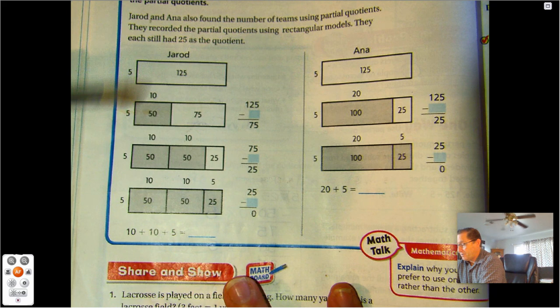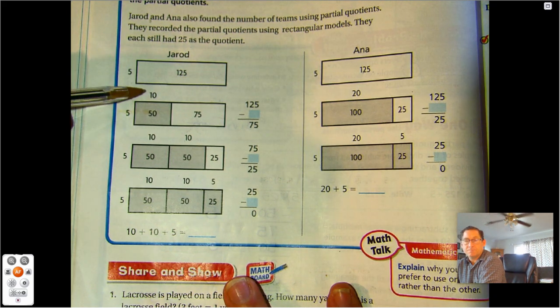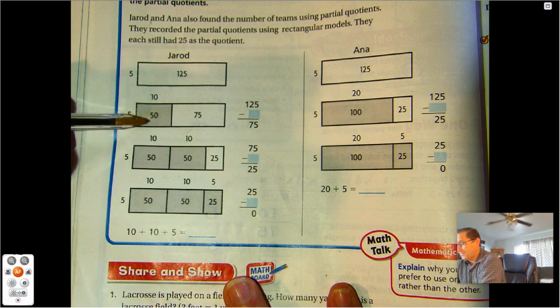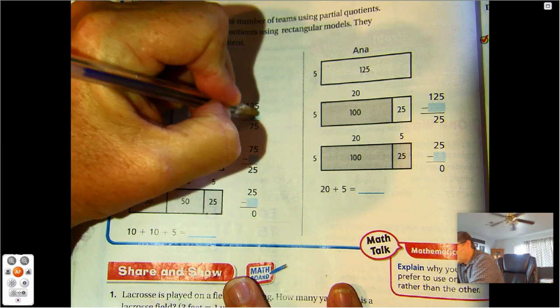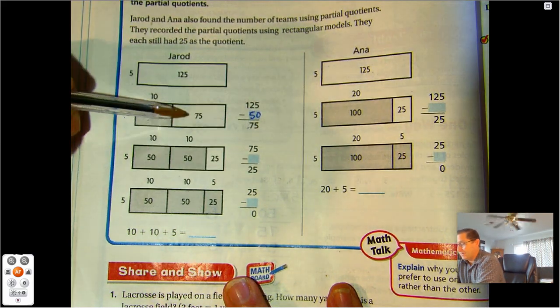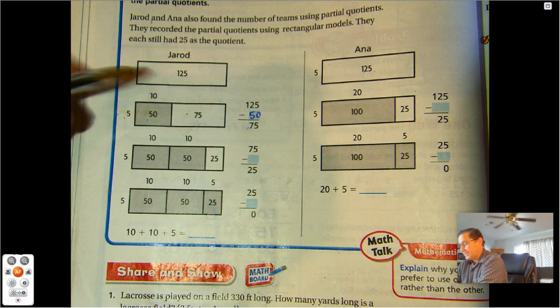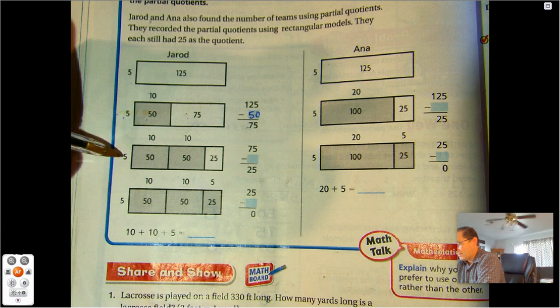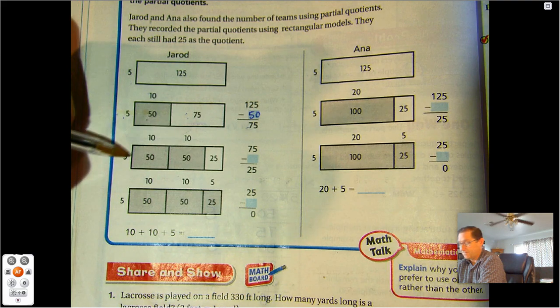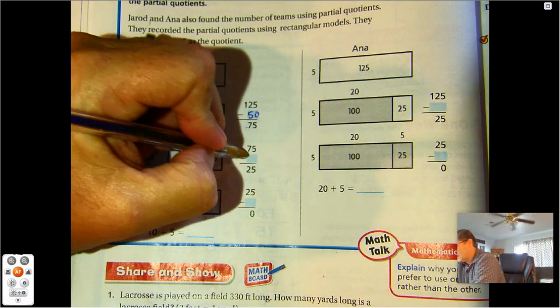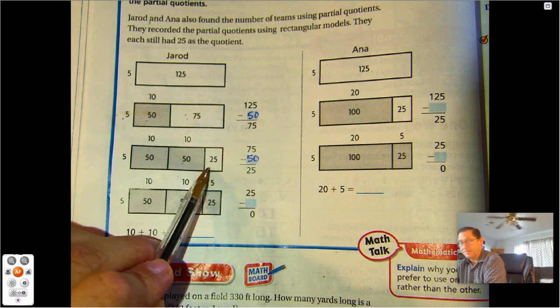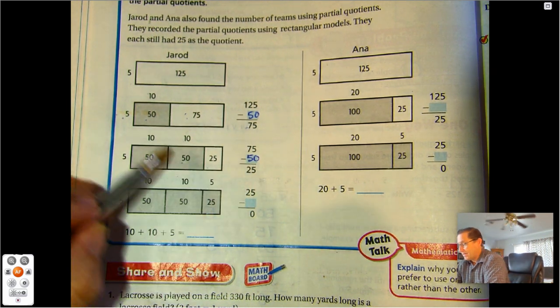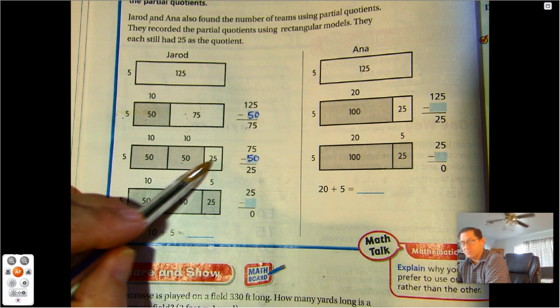So in Jared's case, he said, okay, I'm going to start with 10 multiples of 5. And 10 times 5 is 50. And so 125, take away 50, gives me 75. So after step 1, he subtracted 50, leaving him 75. He then said, okay, so we have the 50 already. And he said, I can take away another 10 multiples of 5, which is 50. And so 75, take away 50, gives me 25. So you notice that the shaded areas are what's been taken away. Okay, the 25 is what still needs to be done.